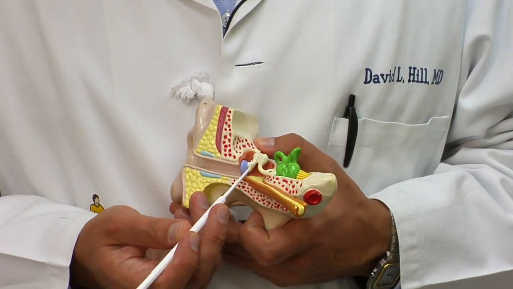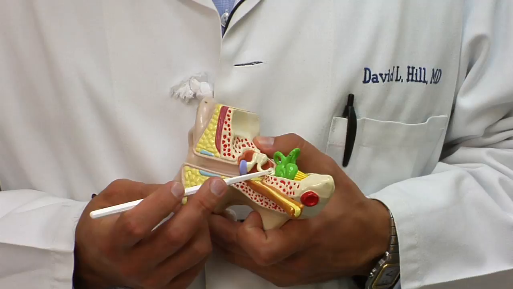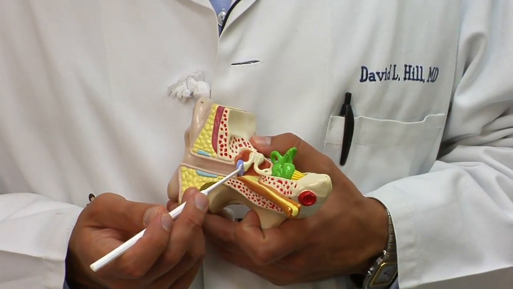Now, the other part of the ear that frequently gets infected is called the middle ear. That starts behind the eardrum, inside the head. That's an air-filled space that contains bones. The bones conduct sound waves from the eardrum into the cochlea, the nerve that actually generates the nerve signals that your brain interprets as sound. That space is infected. It's called an otitis media, or a middle ear infection.